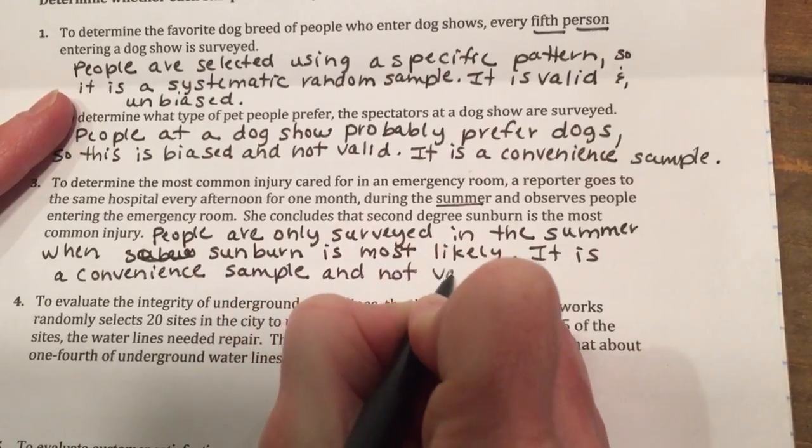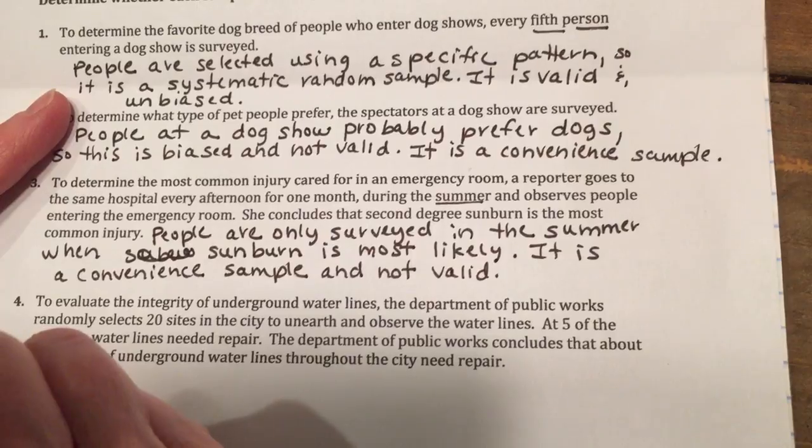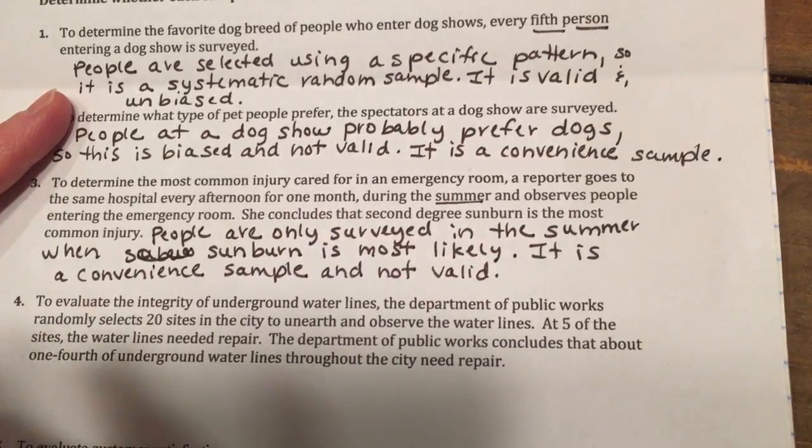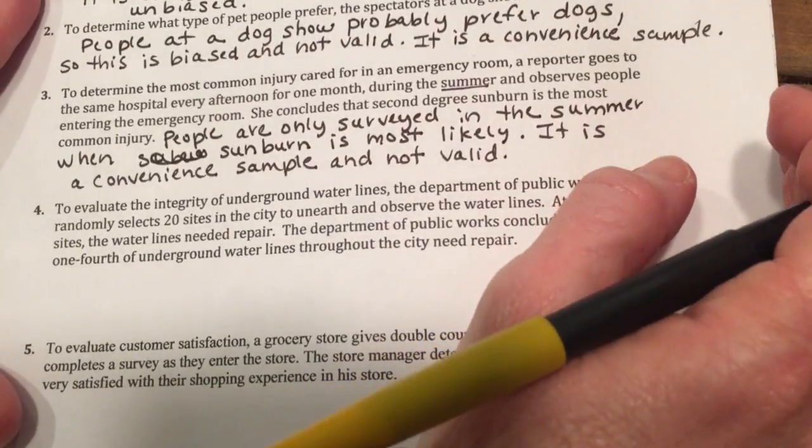It's convenient because she only has to do it for a month. If you want to get a sample for the year, it's going to take a lot more time.